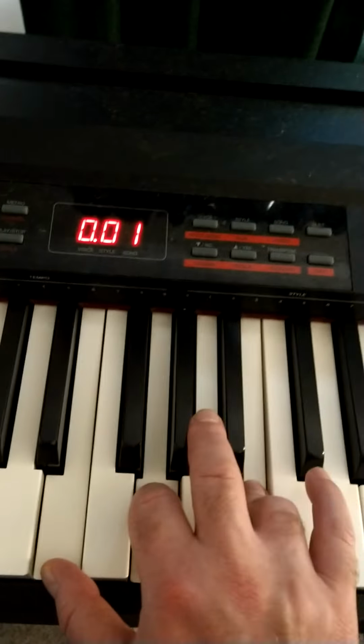Now if we're in F, let's do F major. That's 1, 3, 5. That's a root position. Here's your first inversion, 3, 5, 1. Second inversion, 5, 1, 3. Root position, 1, 3, 5.